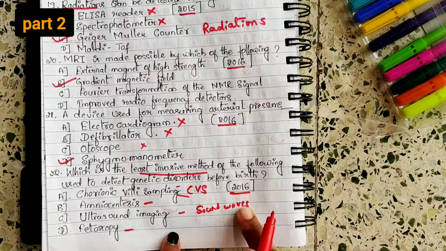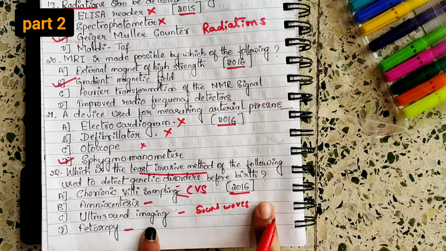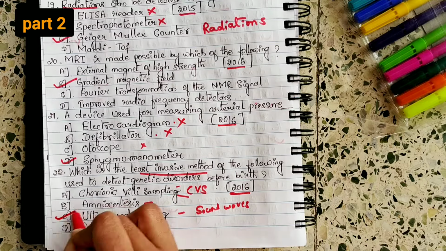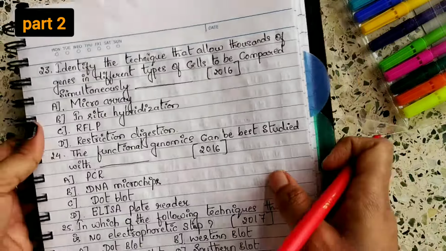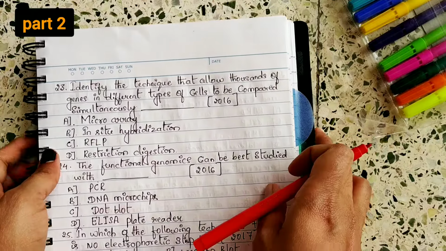Okay, only by using the sound waves they are going to find out the genetic disorders. That's why option C is the correct answer. Okay, now let us move on to the next question.